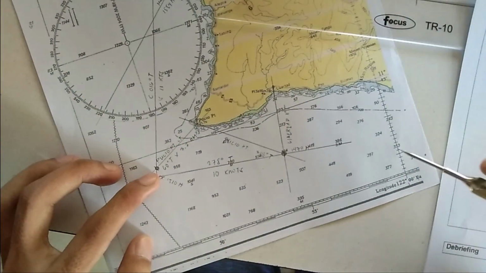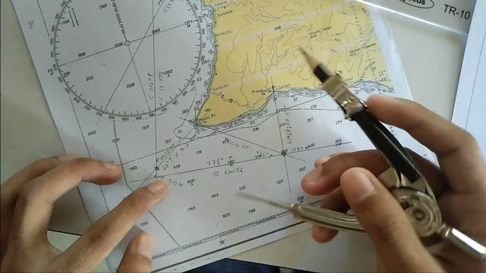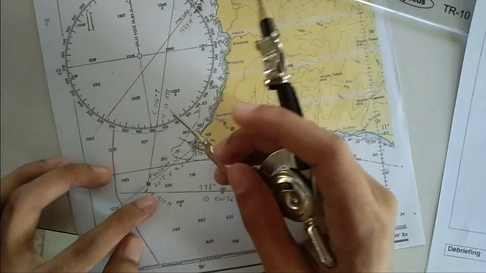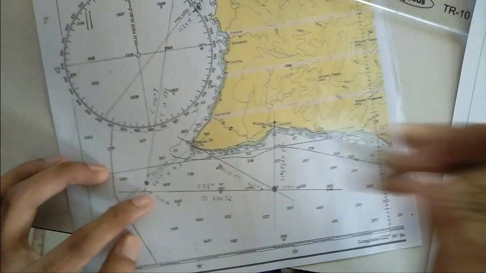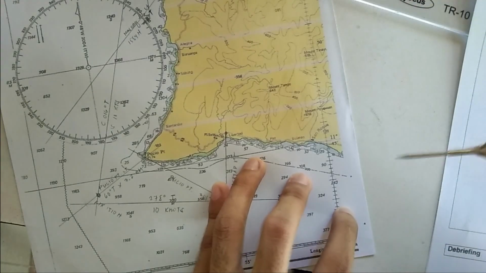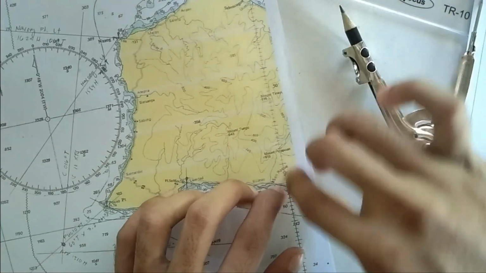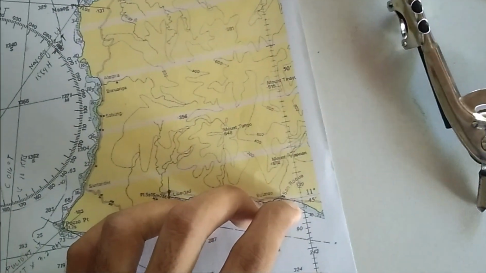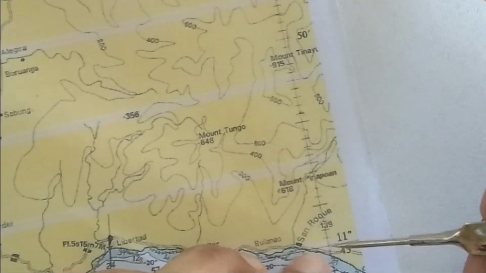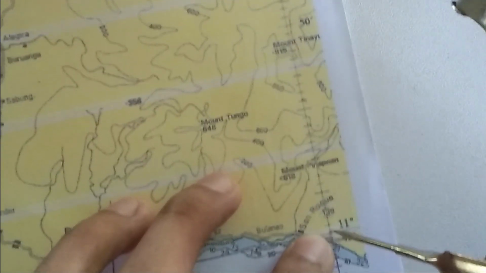So the distance run is equivalent to 0.73 hours from here to there. Then since we have to know the distance run in nautical miles, 0.73 multiplied by 10 knots, because we have a speed of 10 knots right here. So 0.73 hours times 10 knots is equal to 7.3. Then 7.3, so we need to have a latitude scaling right here. So zoom in, 7.3. What we have here is 11 degrees, so we need to start right here.